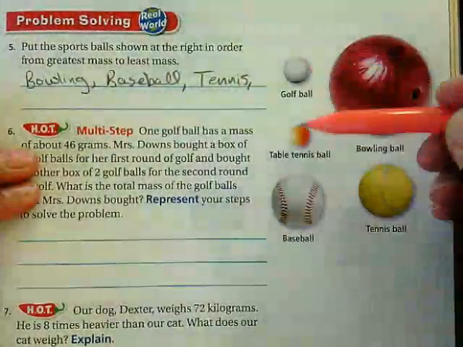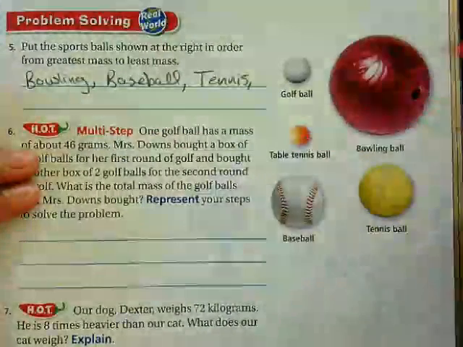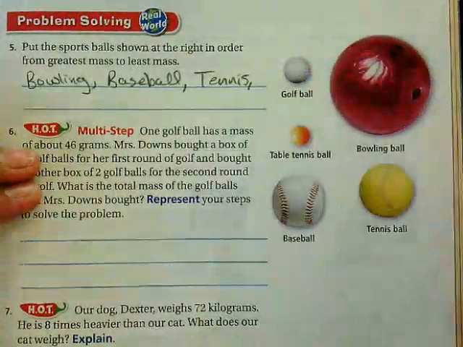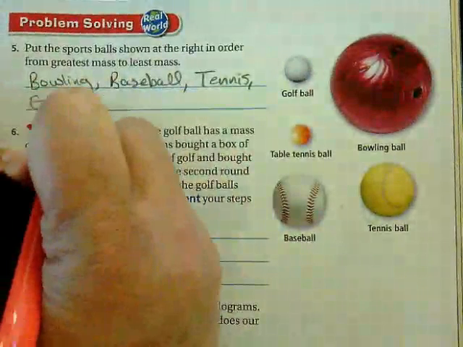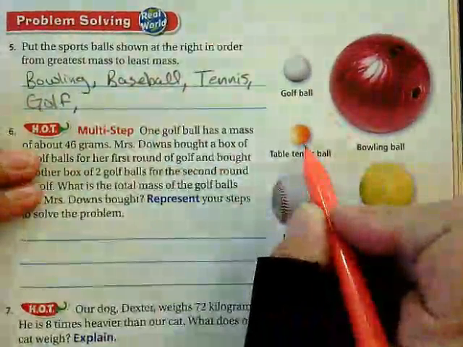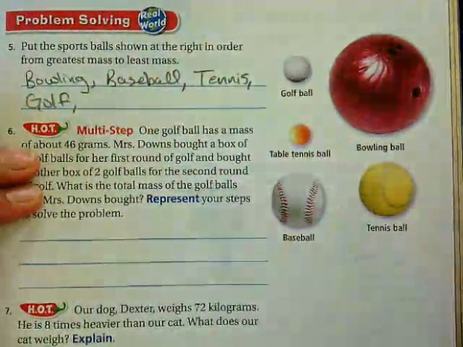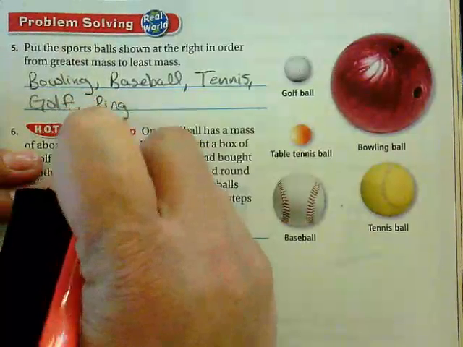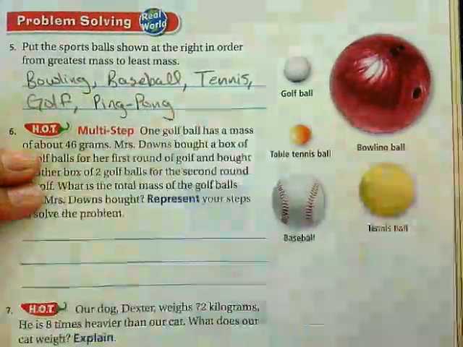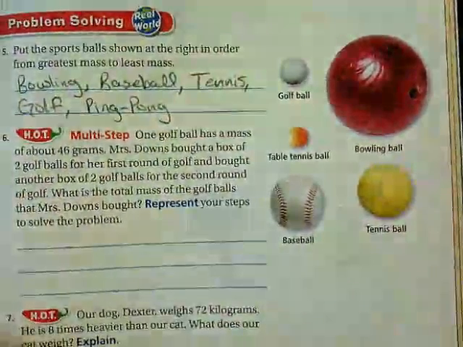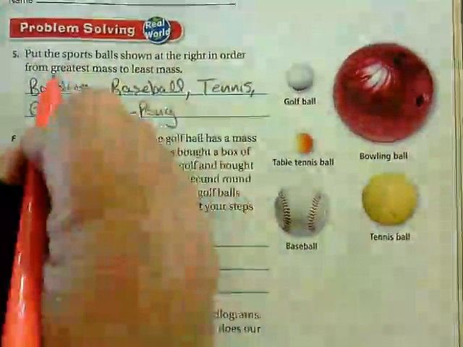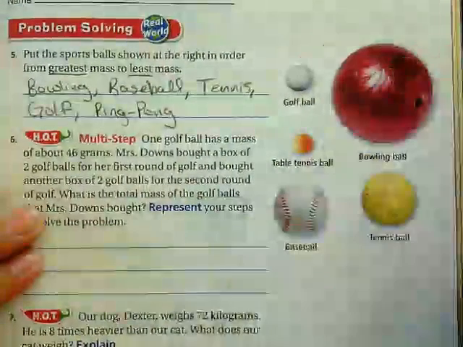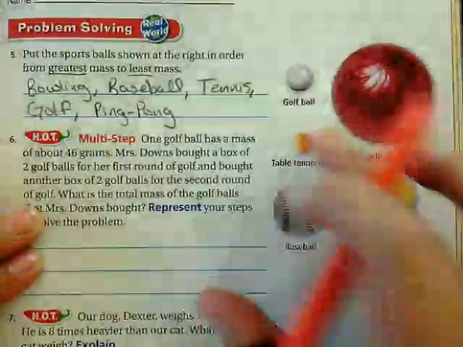I have a golf ball, and then I have a table tennis ball, like a ping pong ball. Golf balls are solid. They also have stuff in the middle. And then I have a table tennis ball, a ping pong ball, which is hollow, so not as much mass. So I'm going to say ping pong. So those are my masses put in order from greatest to least. I went with the one that was the largest, probably had the most mass, to the smallest with the least mass.